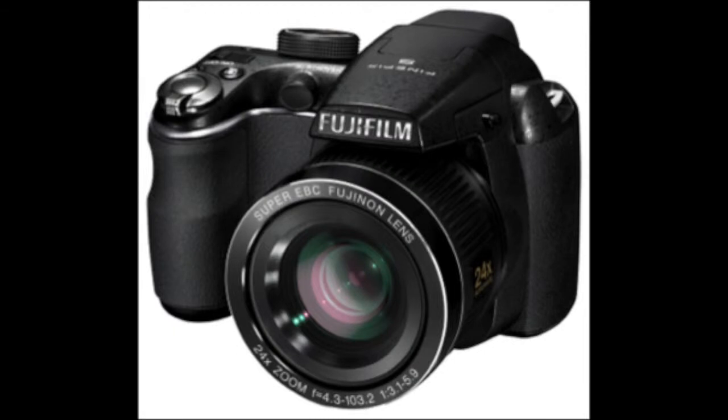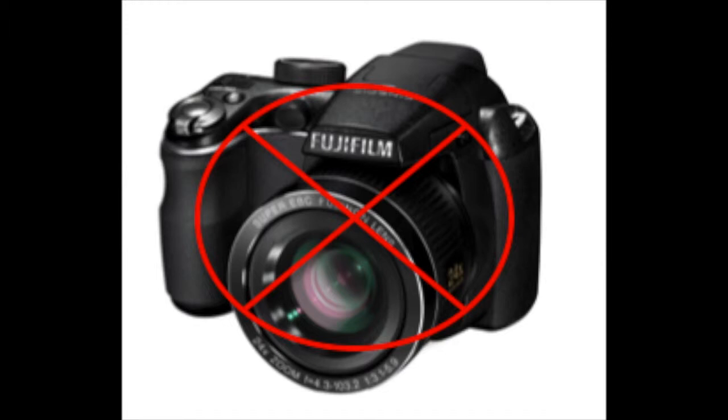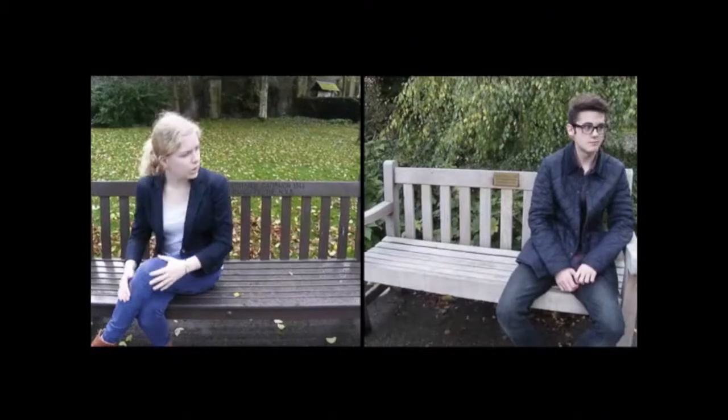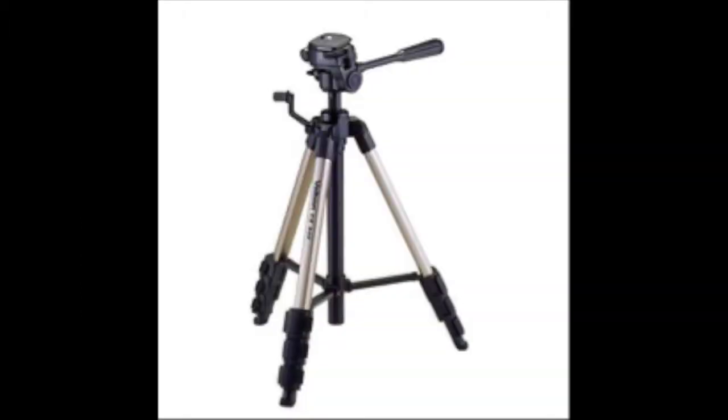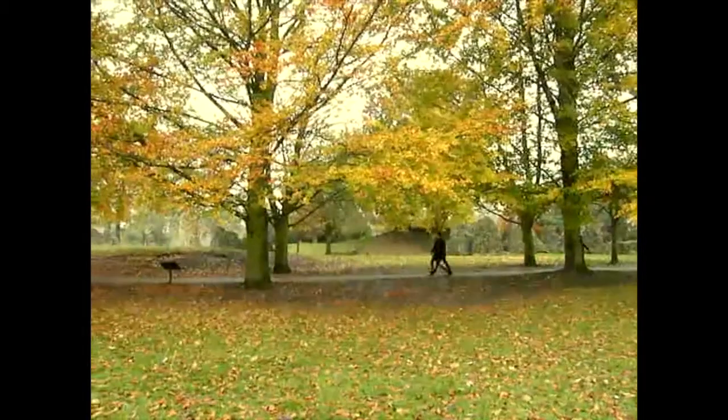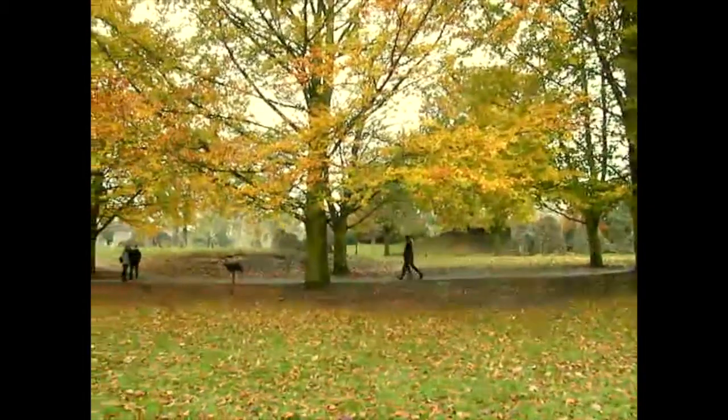When filming, I had a problem with my Fujifilm camera on the day, and so had to borrow one instead. Sadly, this meant the quality of my footage was not as good as the camera only shot in 640p. I used a tripod with this to make my shots more steady and help make my movement smoother, like with my pan across the Abbey Gardens.